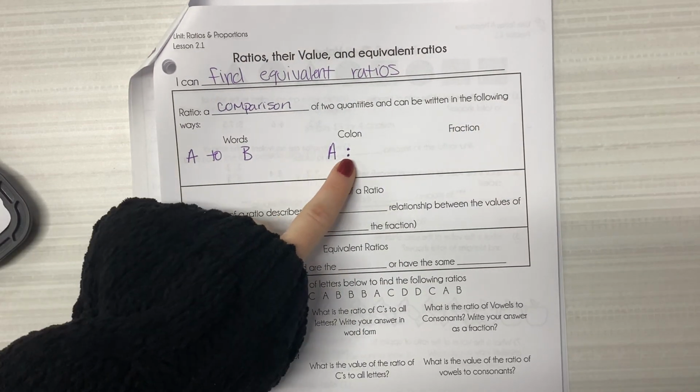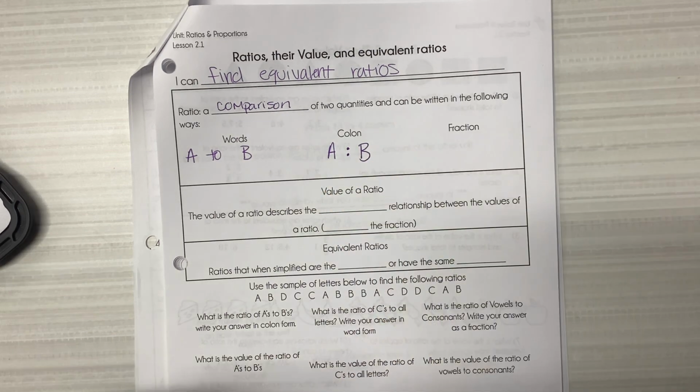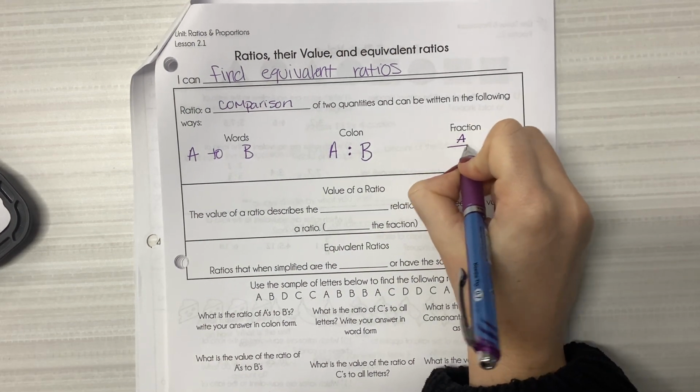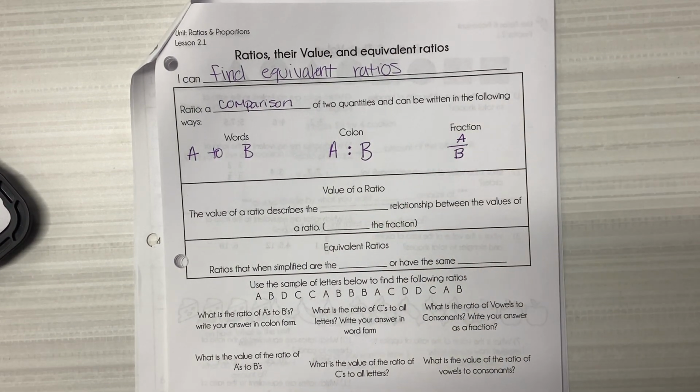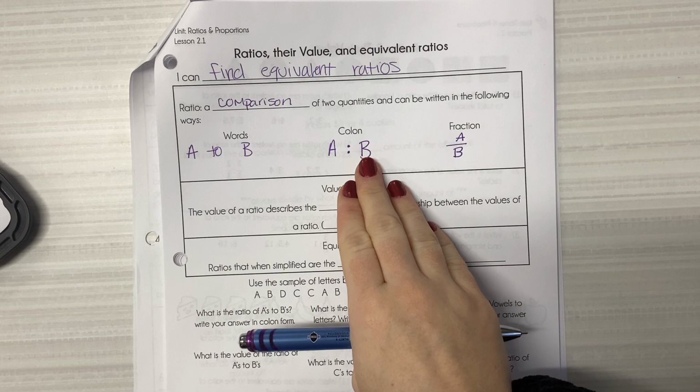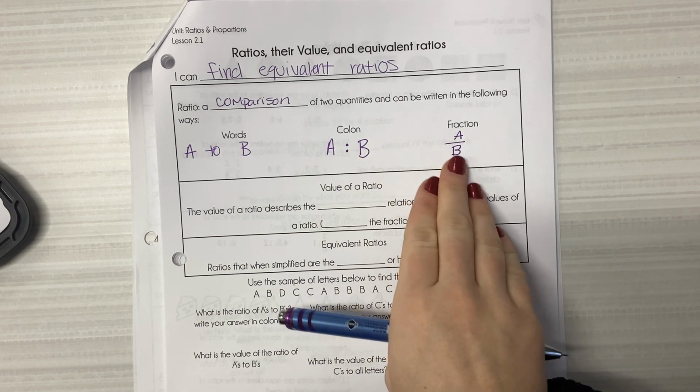So A to B is how we say that. You can also write it as a fraction, A over B. All the same thing: 5 cats to 3 dogs.